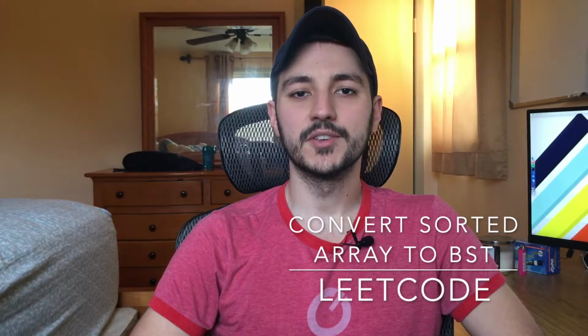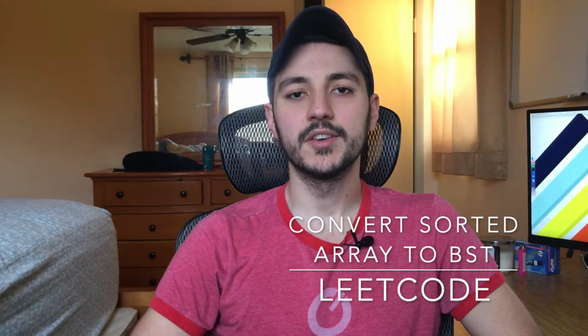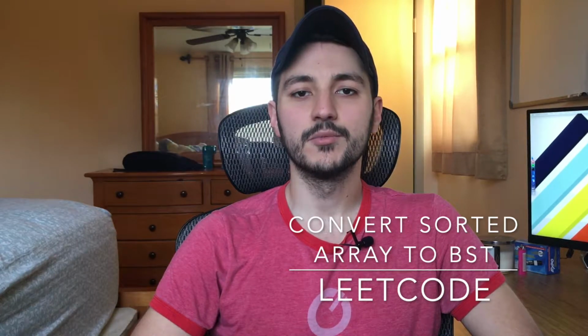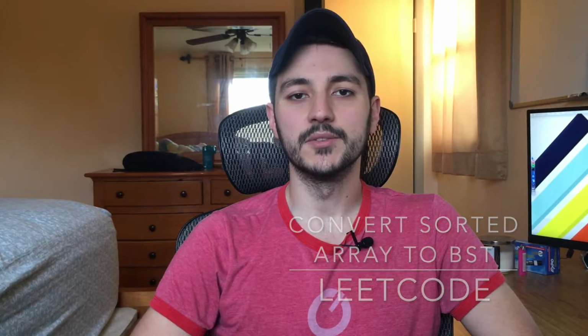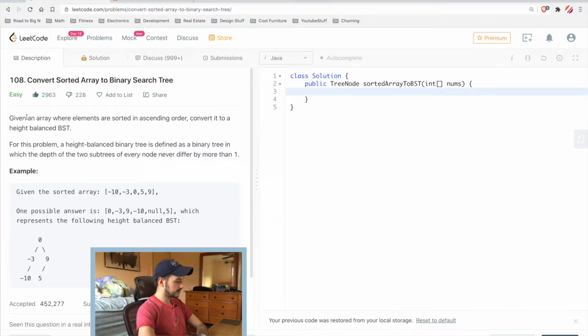I make tech videos on YouTube, and today's problem is convert sorted array to binary search tree on Leetcode. Alright guys, so here we go. Given an array where elements are sorted in ascending order, convert it to a height balanced binary search tree.